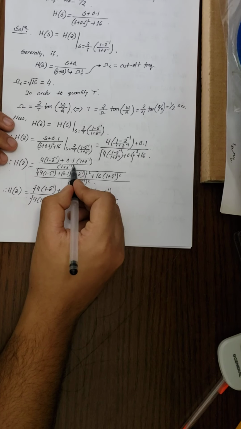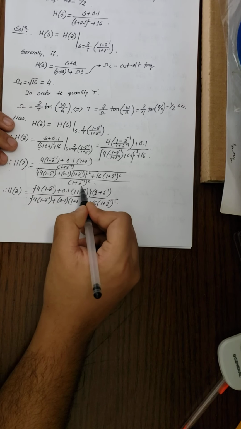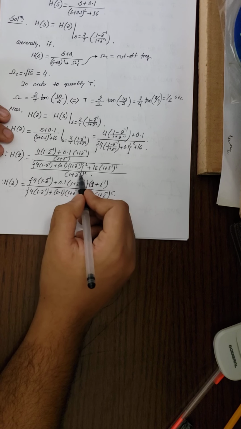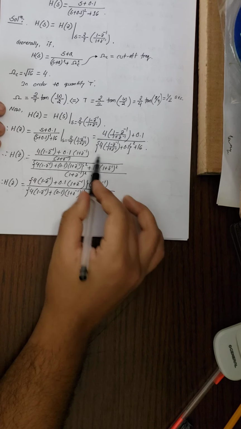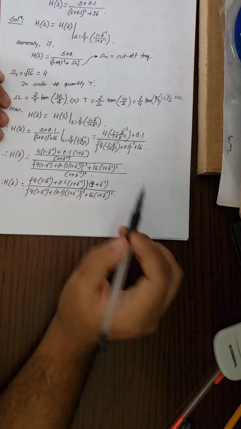Just simply cancel this term with the square, and this term will go up to the numerator.